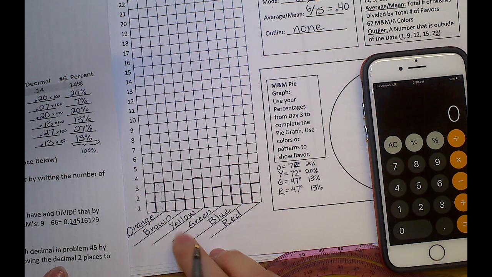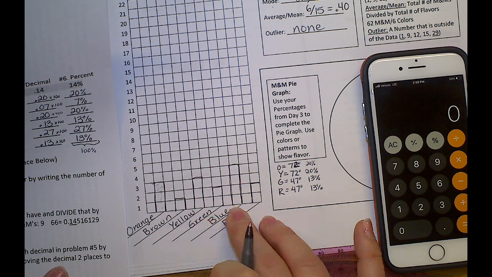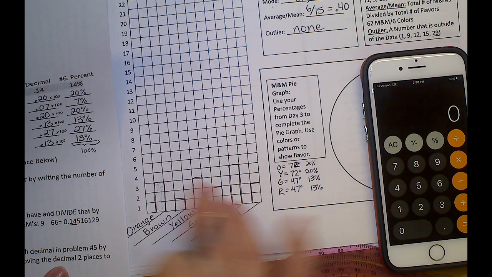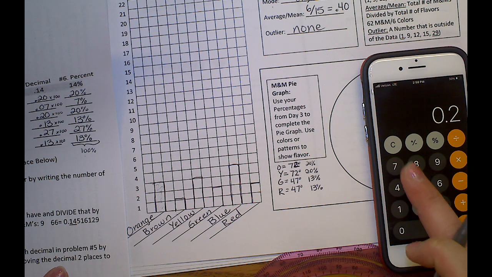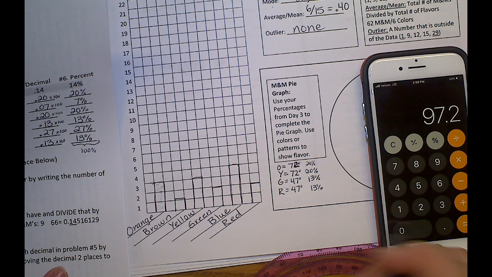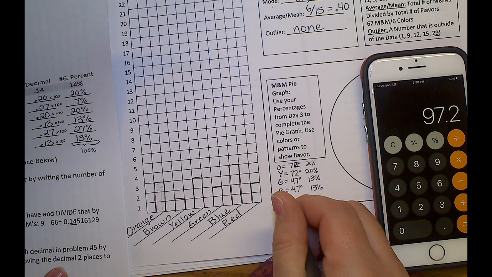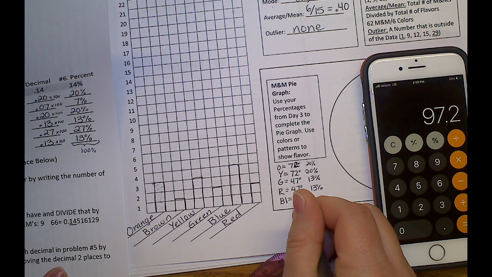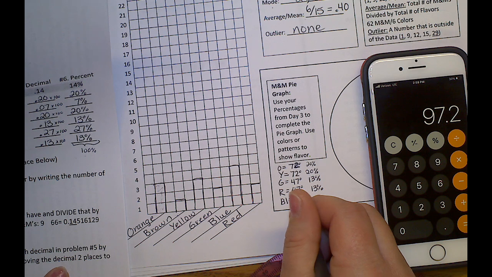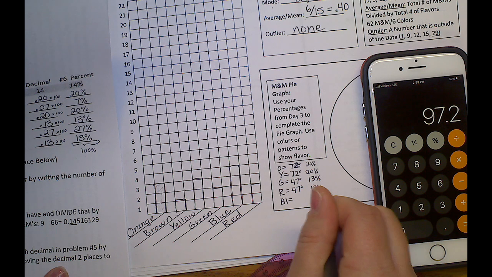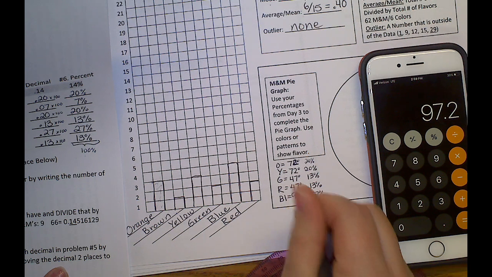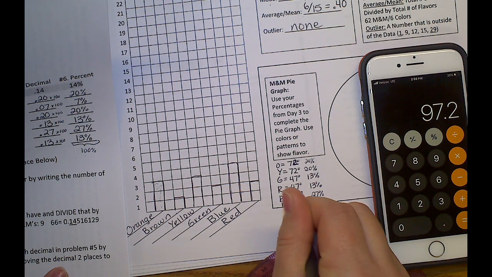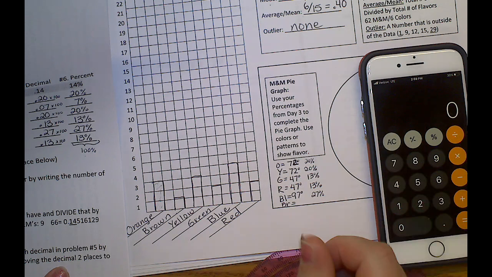Next, I have my blue, which is 27. So we're going to take 360 and multiply it by 0.27, which gets us to 97. So my blue, BL for blue, is a total of 27%. And that for the degrees is 97 degrees.